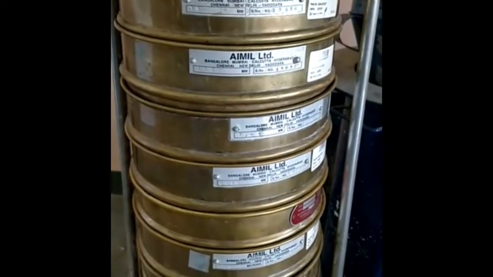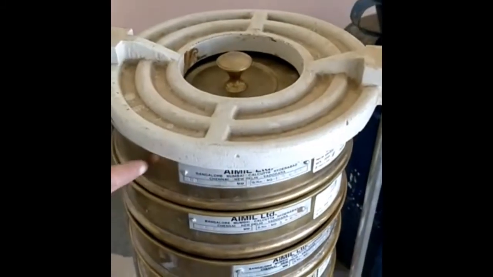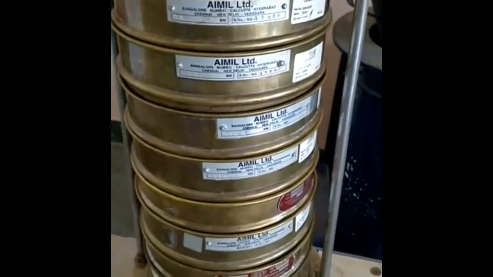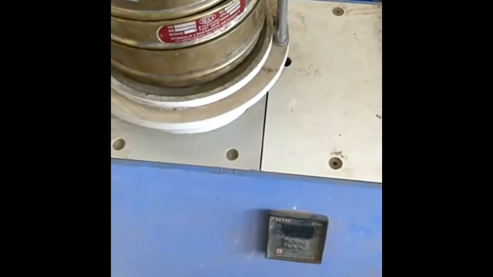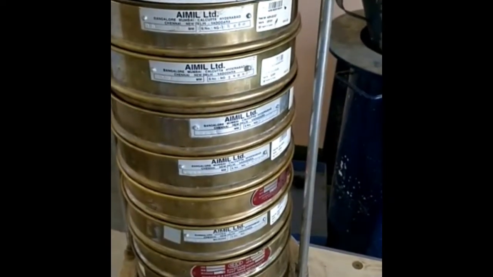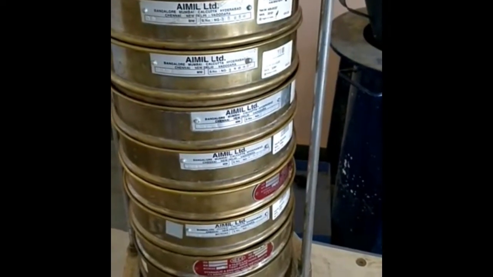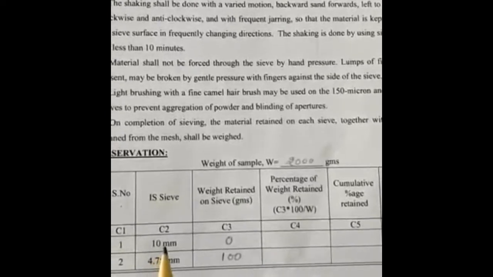Taking a known weight in kg of a fine aggregate sample, we place this sample at the top of the sieve arrangement. We allow sieving for 10 minutes either manually or through the sieve shaker. On completion of sieving, the material retained on each sieve shall be weighed using the weighing machine separately for each sieve. Now after taking all readings, the observation table is filled.